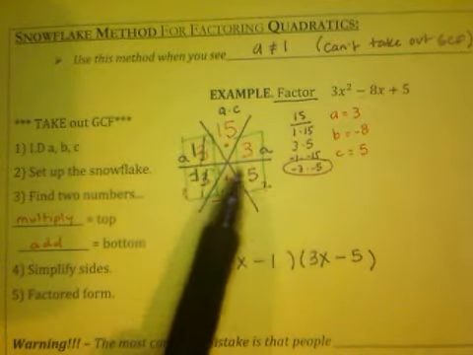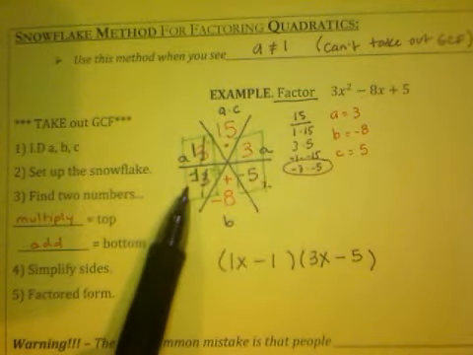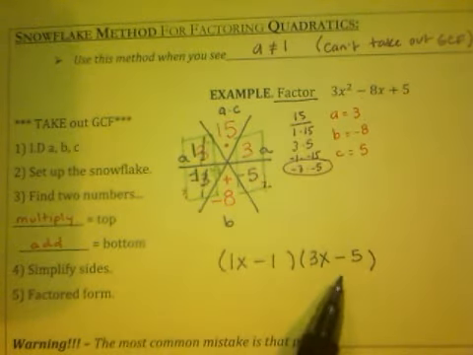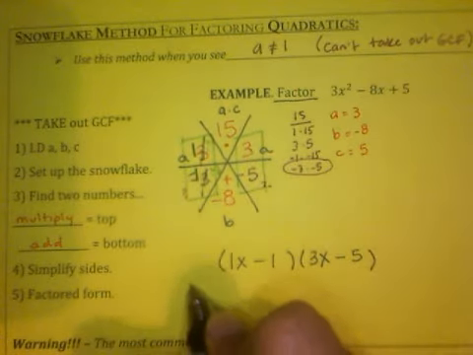Of course, you could have written these two binomials in the opposite order, just like you could have put -3 on this side and -5 on this side. The order doesn't matter. What does matter is that we now have two binomials that equal the quadratic that we started with, and we can check that by FOILing.